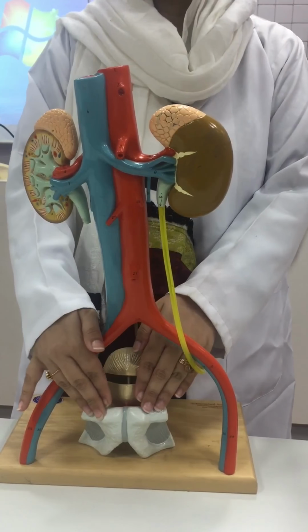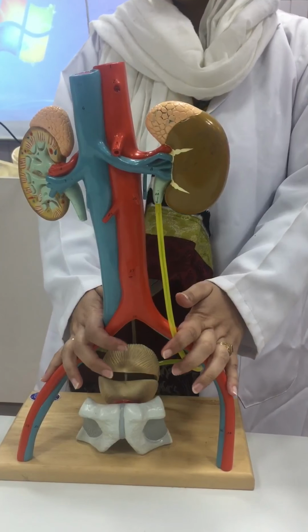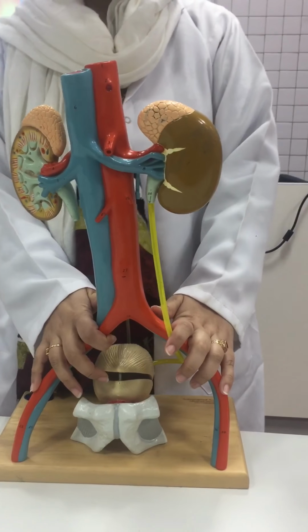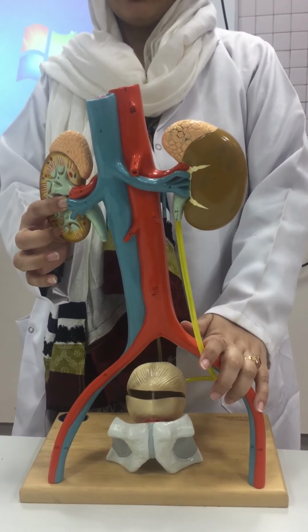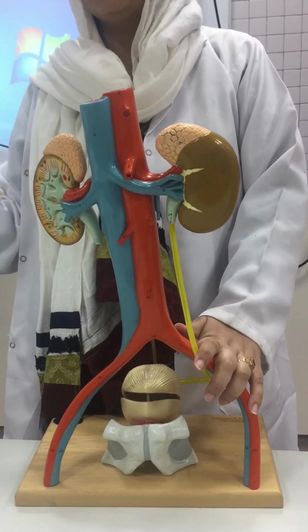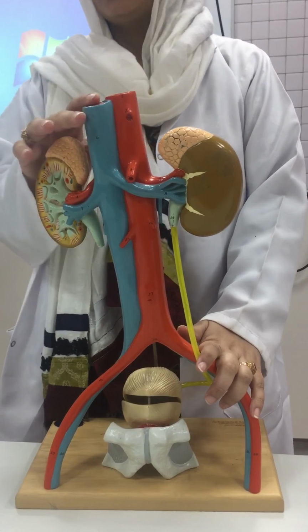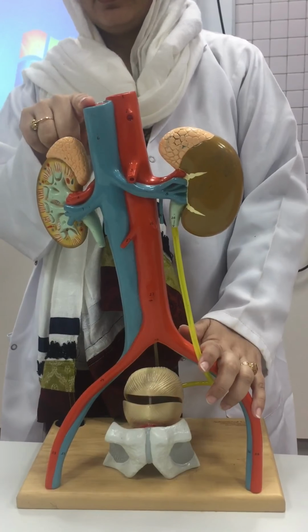So you are able to identify now the model. In this model, if I keep this in the exam marking this side, you should make sure that the inferior vena cava will be towards the right side. Why? Because it enters into the right atrium of the heart, right side.